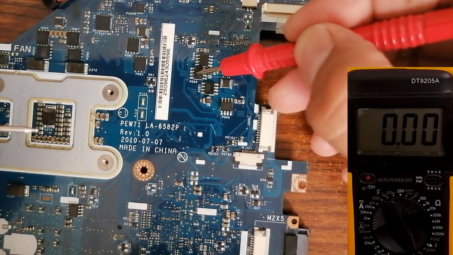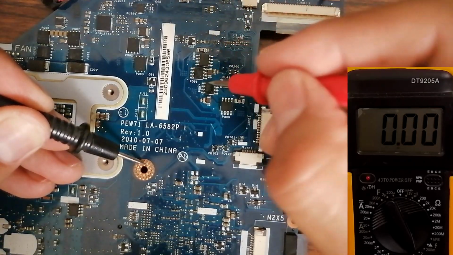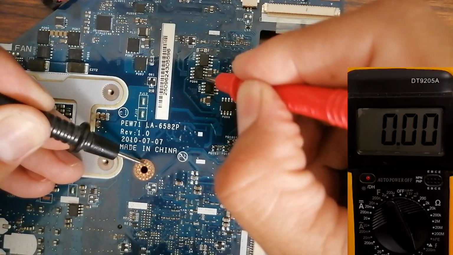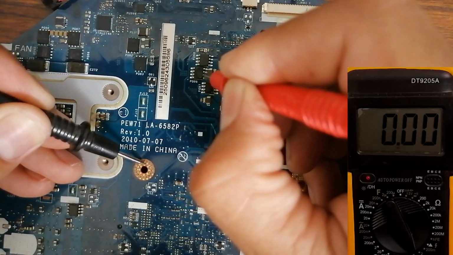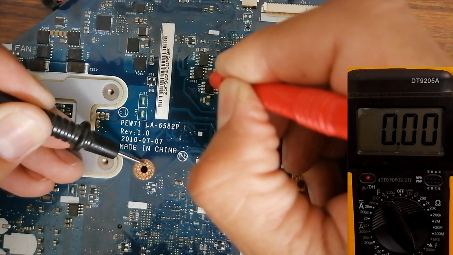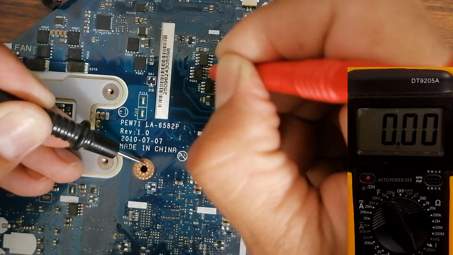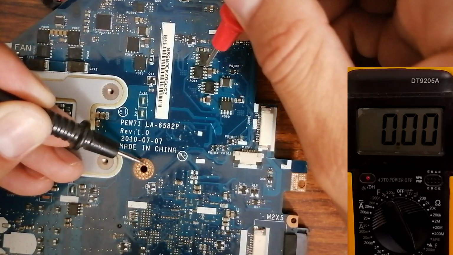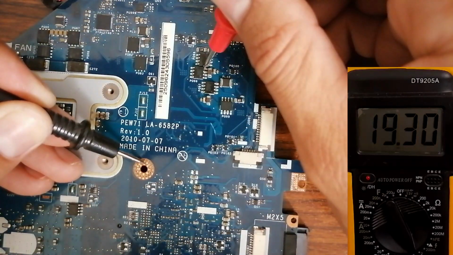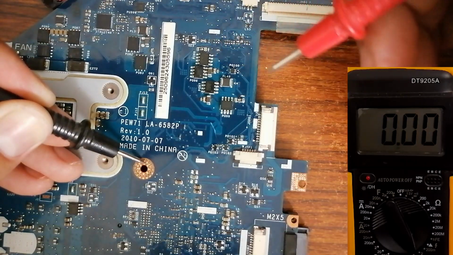We have the MOSFET here. Let's put the black probe in the ground and check the drain here. So here we have pin number 5, 19 volt, pin number 6, 19 volt. Let's see, as you can see. So the third pin we have 19 volt. So the last pin we have 19 volt. Okay, so 19 volt is present.